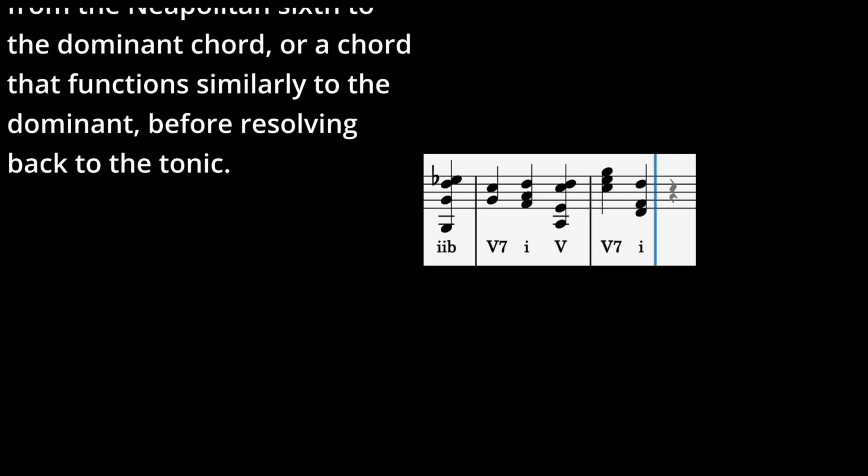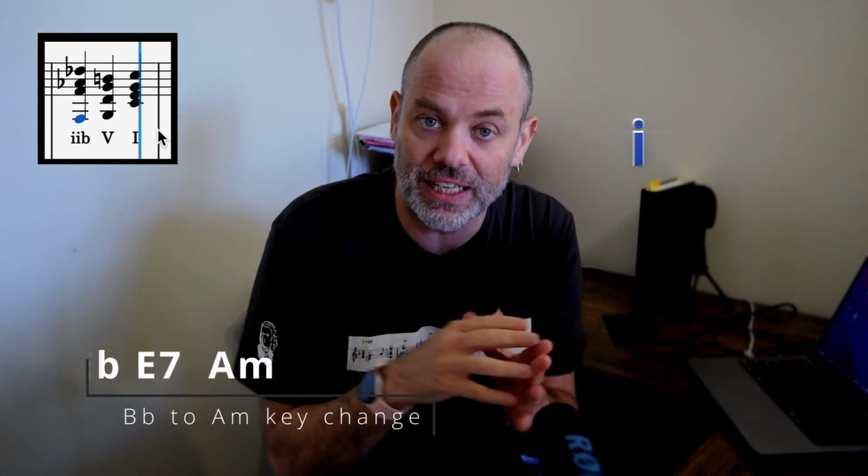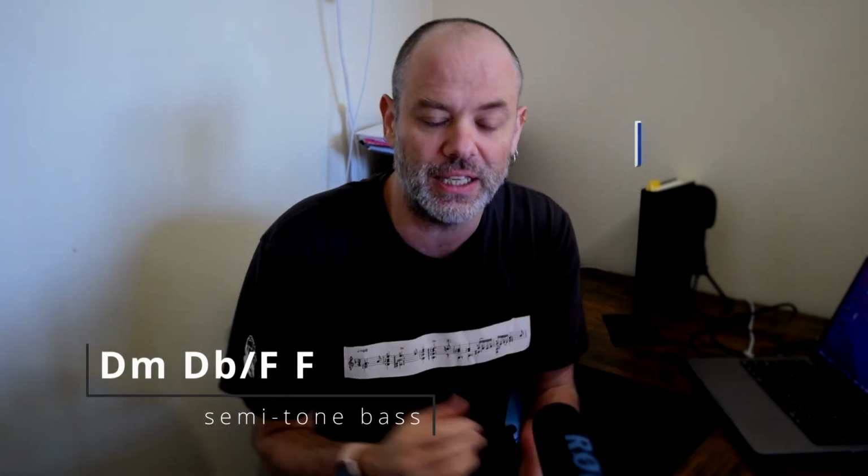It is used to move between 2, 5 and 1 sometimes, or even 2, 5 and then another key. It has many different uses. However, for this period it has a different taste and texture to everything that's come before. It's used in minor keys lots, it's not used in major keys very often, which Bach does here.